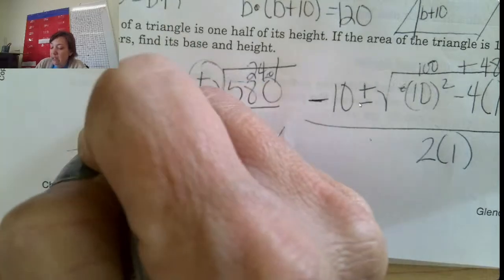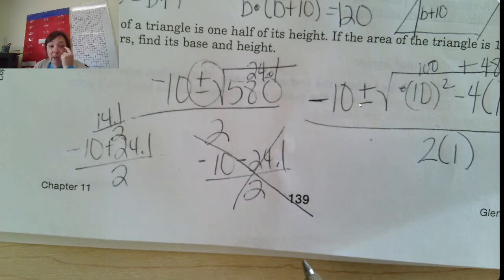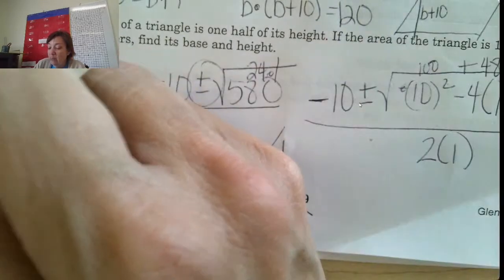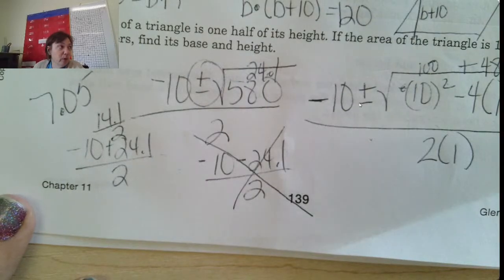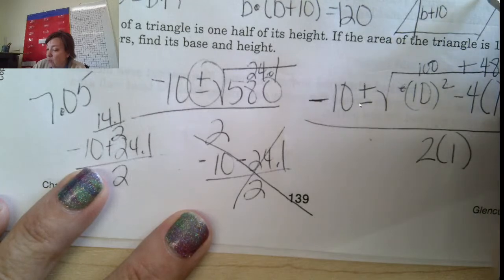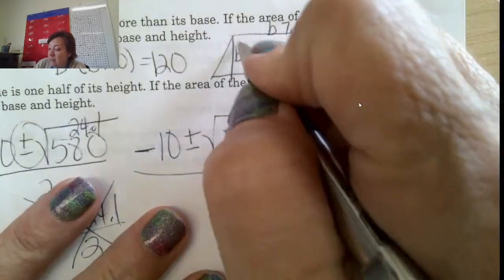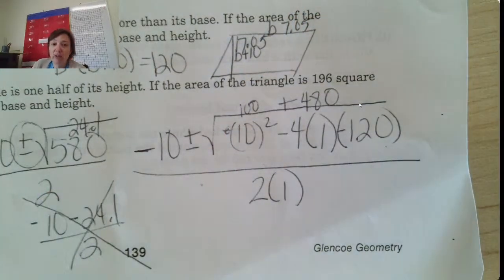That gives me 14.1 divided by 2. Now 14.1 divided by 2 is going to be 7.05. Right? So that means that my base is 7.05 and my height is going to be 17.05. Now on a calculator, you got a calculator on you?